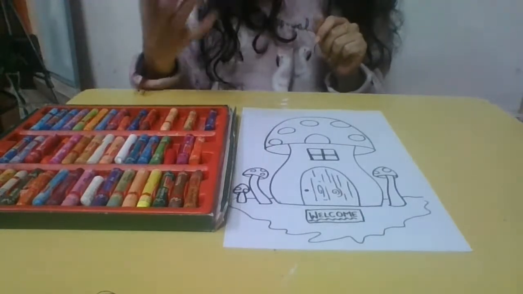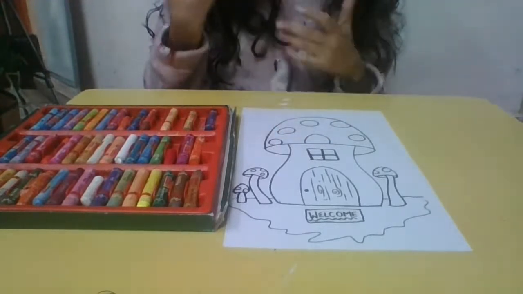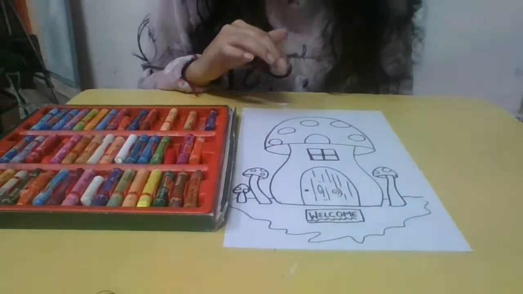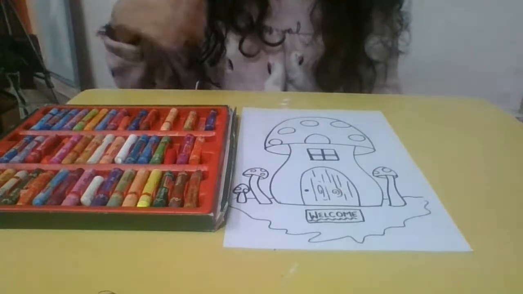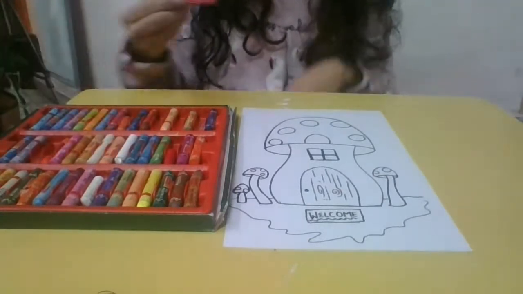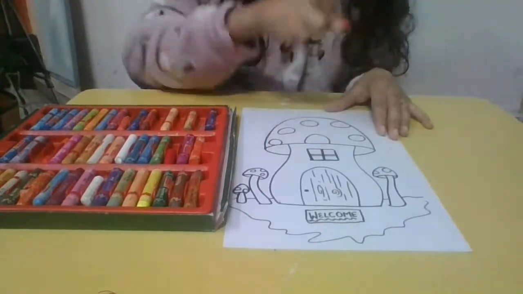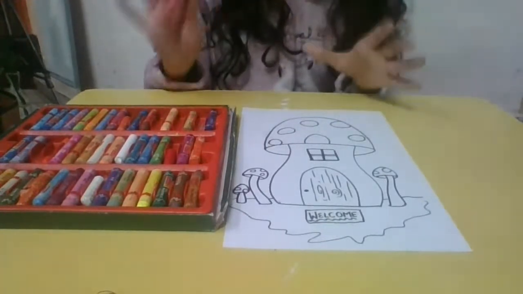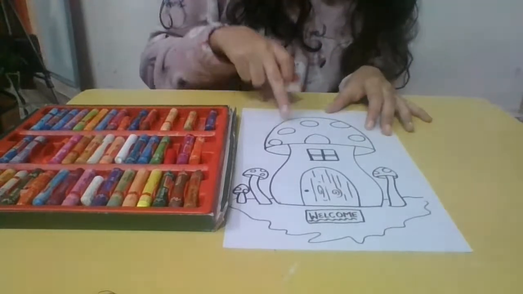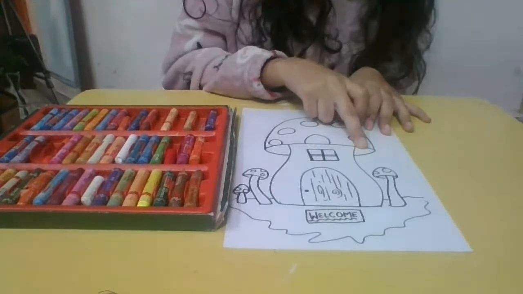So starting with the head of the mushroom. The color which we give in the head is red basically. So I'll choose my red color from my color kit, and then I'll start coloring it. I'll not give it some random strokes. I will start with a corner, and then I'll continue doing it till the end of my mushroom house top.